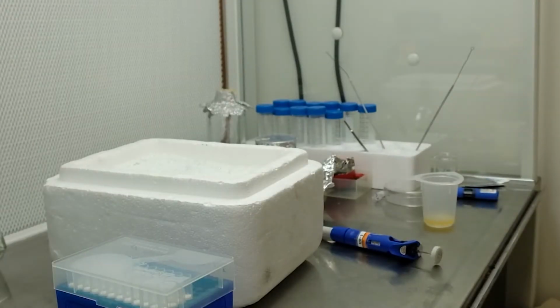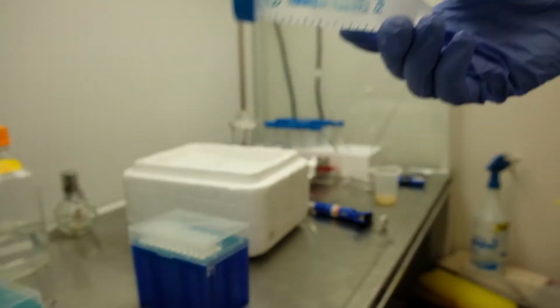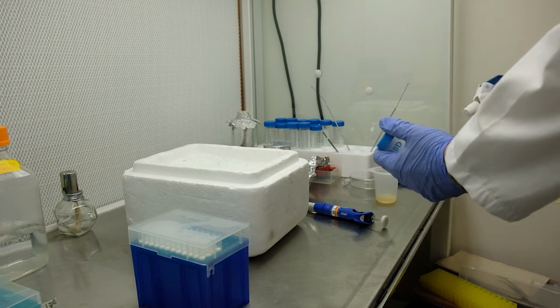As our competent cells will be stored at -80, we need to resuspend them in 15% glycerol in addition to calcium chloride.